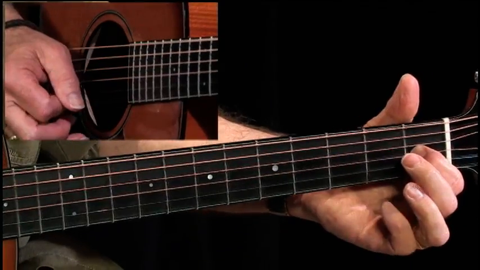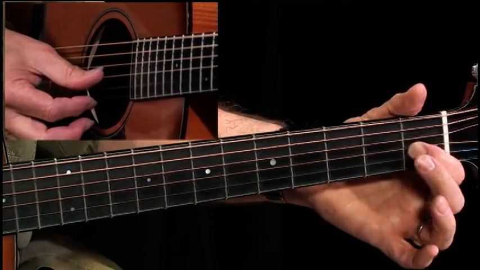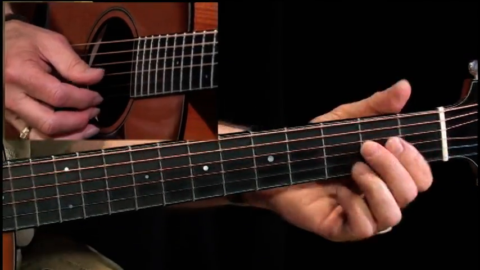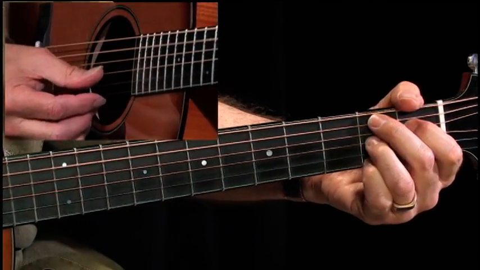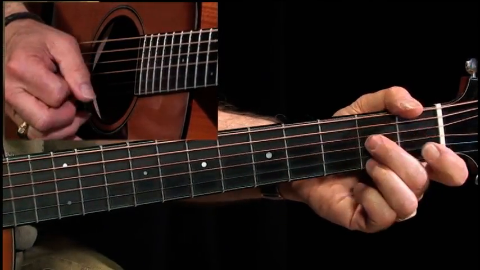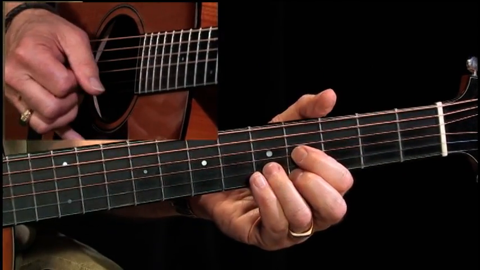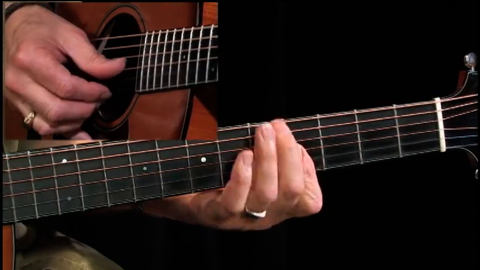So it starts on this, it's part of an E chord. This is part of your F sharp minor or your B seventh. This is part of your G sharp minor or E, either one.